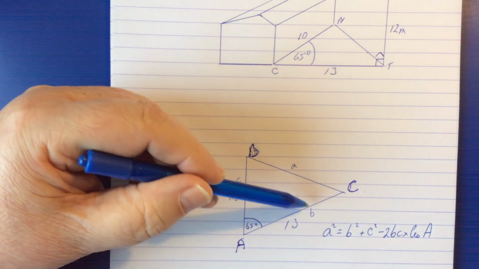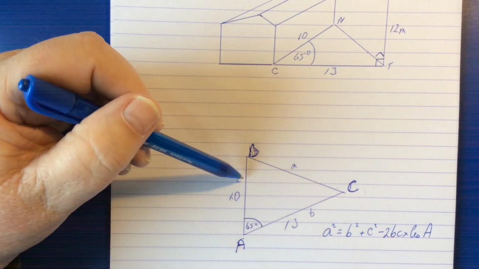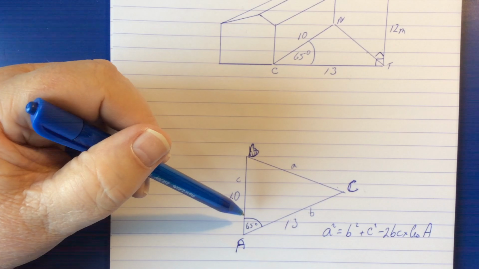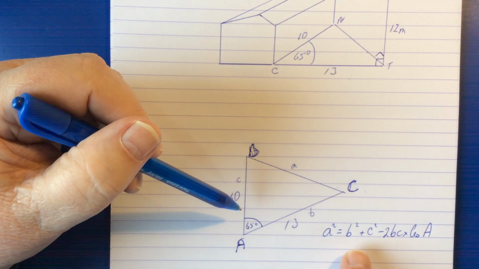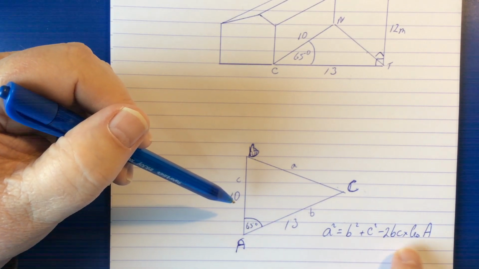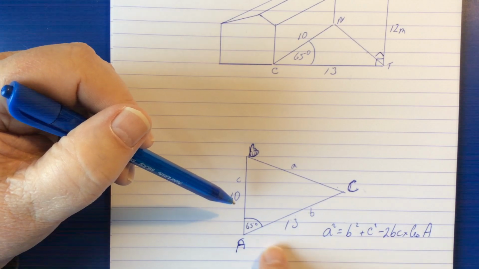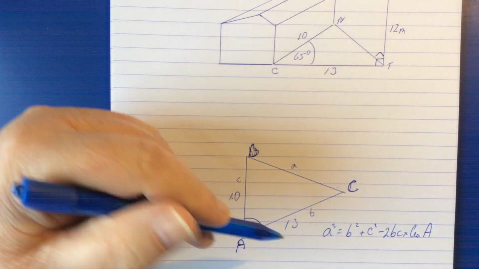This would be angle B, little b, c, little c. Now, we have everything we need for this. We have B, we have C, we have A. We can find the cosine of that.